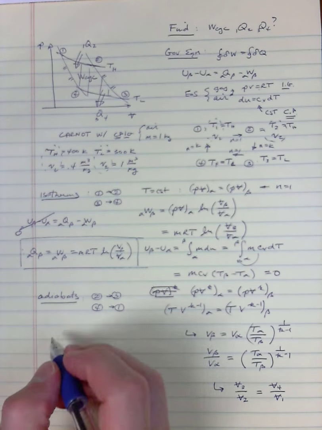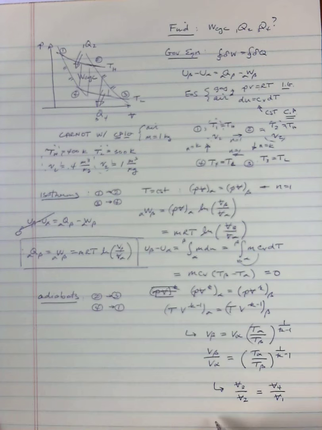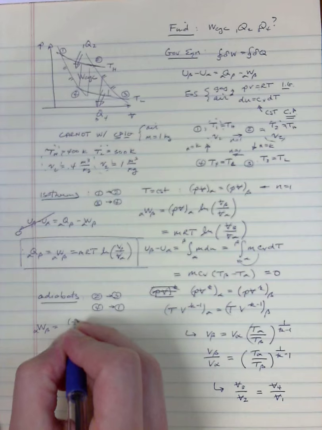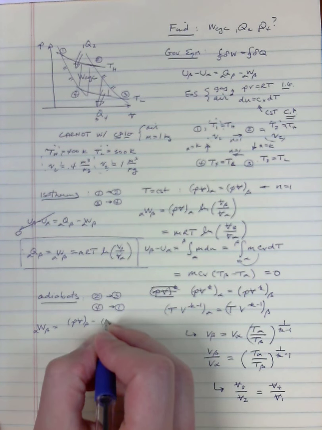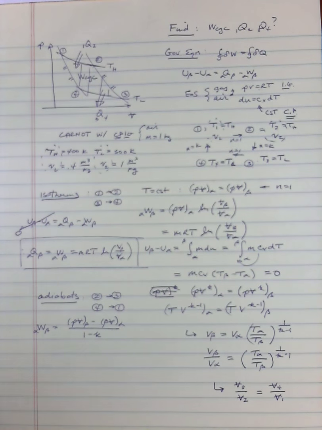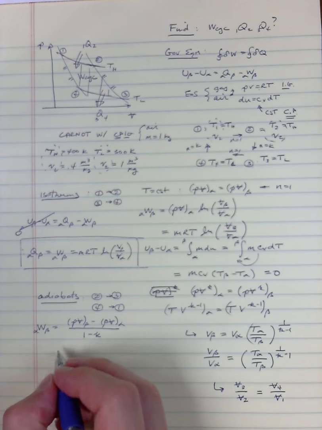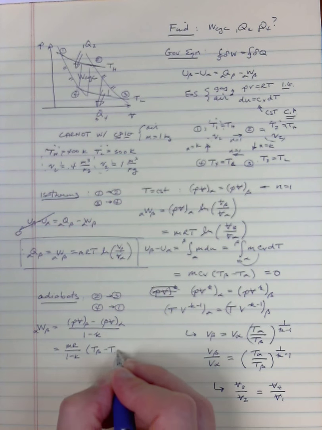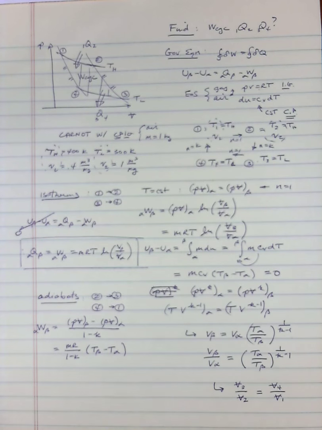What else do we got here? This is just the process equation. Let's talk about the work. The work from alpha to beta is going to be PV at beta minus PV at alpha, all over 1 minus n. n is K in this case. PV, of course, is just MRT. So I could write this down as MR on 1 minus K times T beta minus T alpha. So this gives me the work just in terms of the temperature differences.